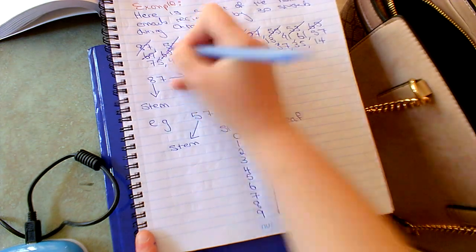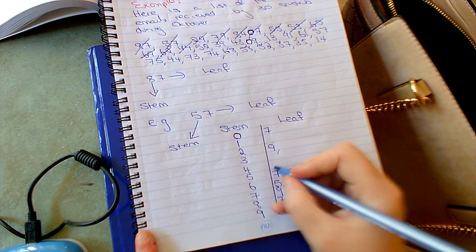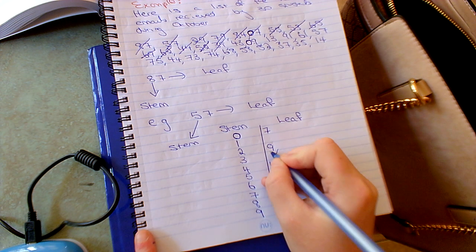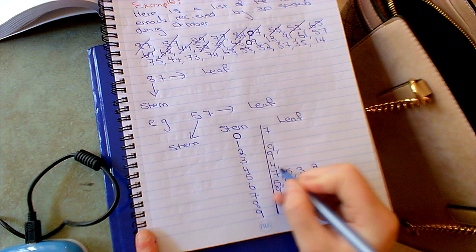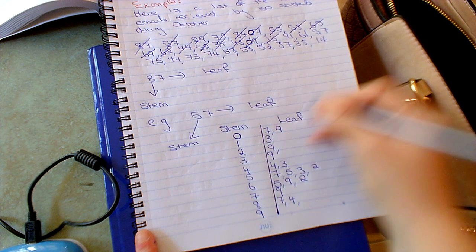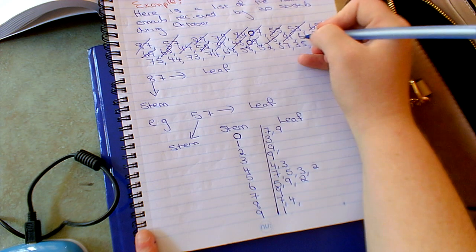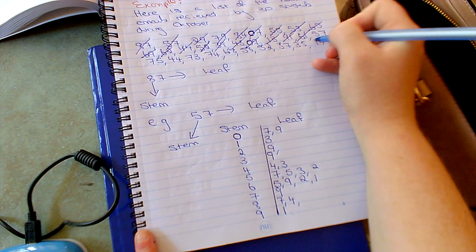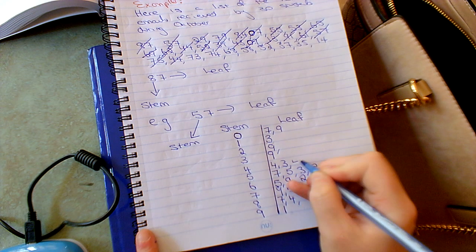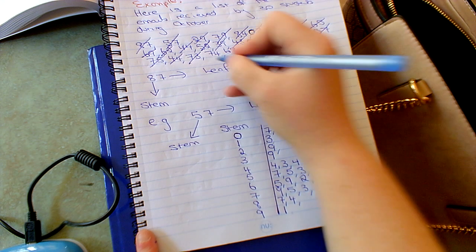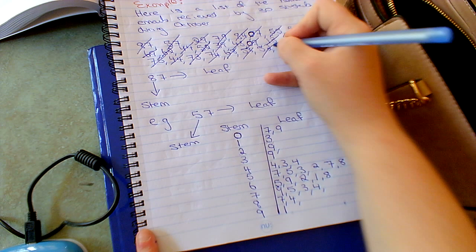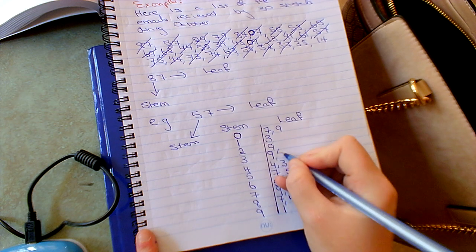62, so I'm going here, 62. 44, so I go to my stem 4 and put in my 4 here. 52, 5, 2. 39, so go to 3, 9. Then I have 43, so 4, 3. Next one is 9, so 0, 9. Next one is 13, so 1, 3. Next one is 91, so I go down to 9, put in my 1. Next one is 61, so my stem is 6, my leaf is 1. 57, so 5, 7. 75, 7, 5. 44, so 4, 4. 73, 74, 68, 58, 52, 37, 35, 14.